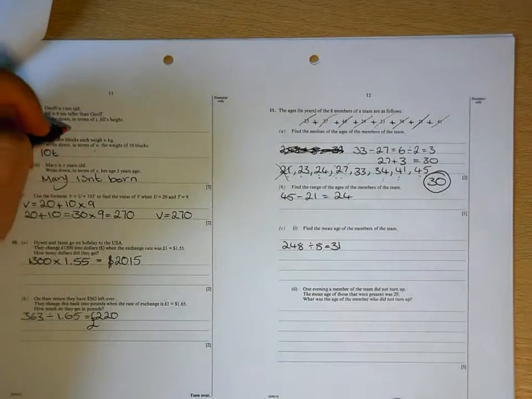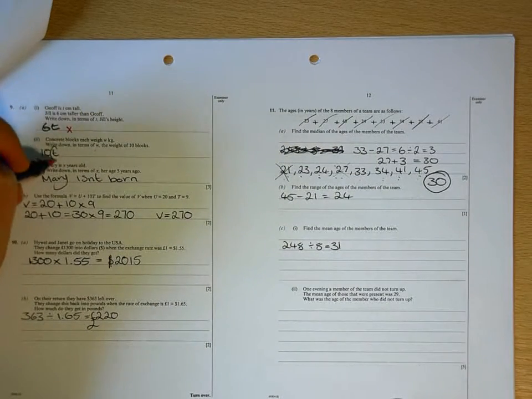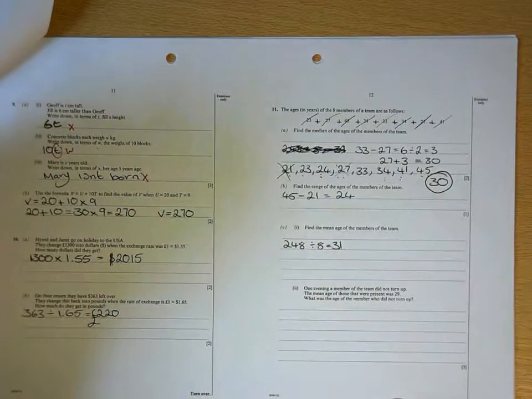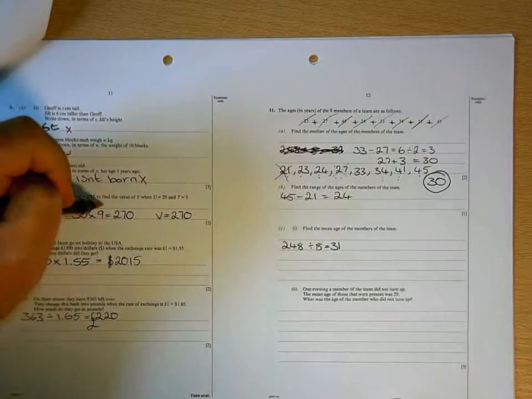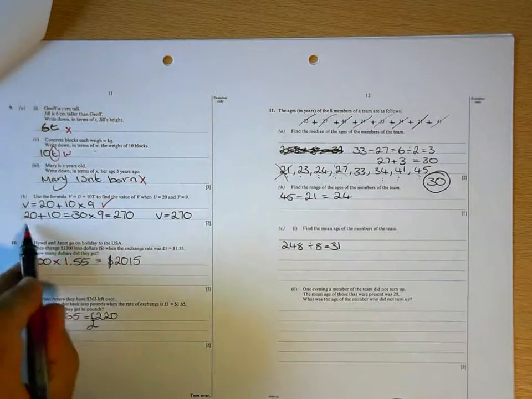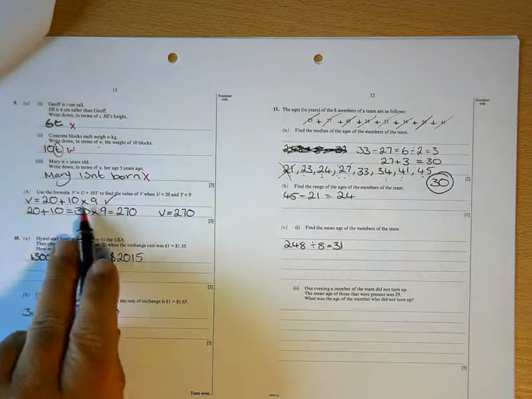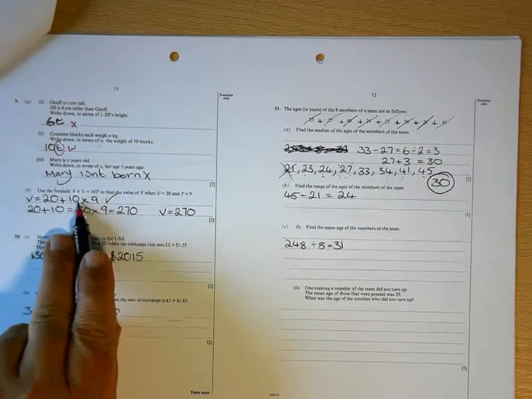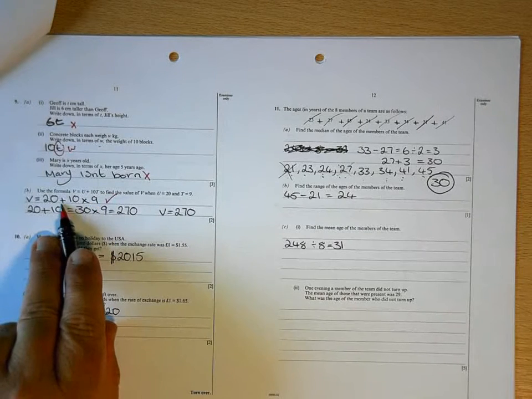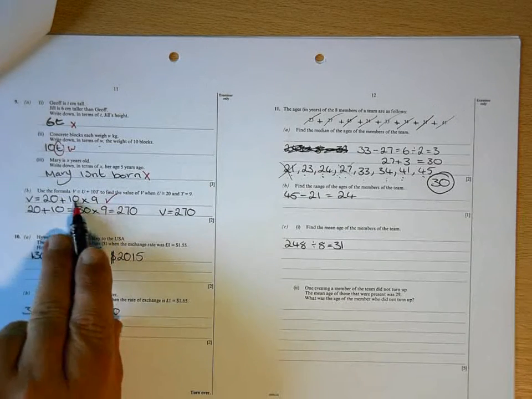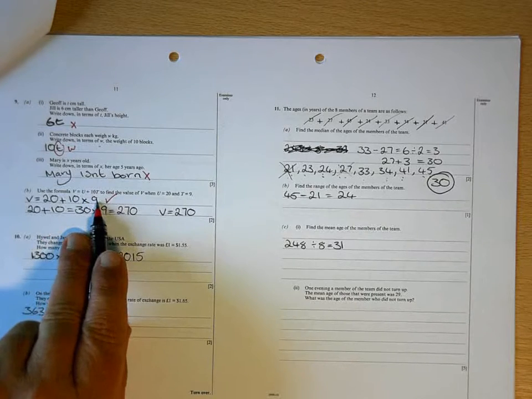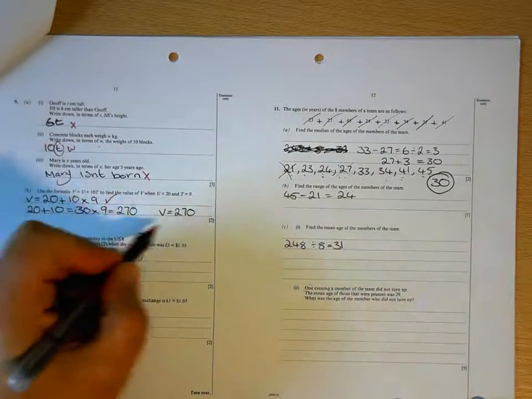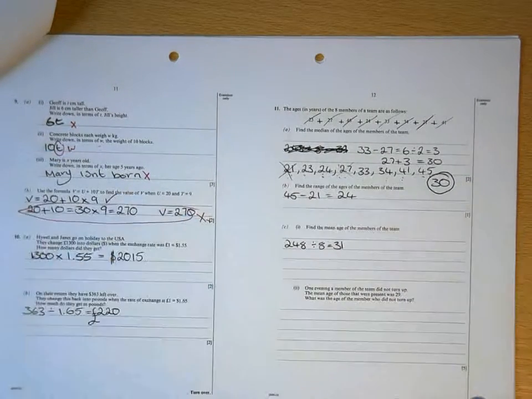Okay, that is wrong. That would be right, apart from we're using W's in this. That's not right. That is right, but you've worked it out in the wrong way. When you're working out things like this, you need to remember BODMAS, where multiplying comes before add. So you have to do 10 times 9 first, which is 90, and then add the 20 on. So this line is wrong with you.